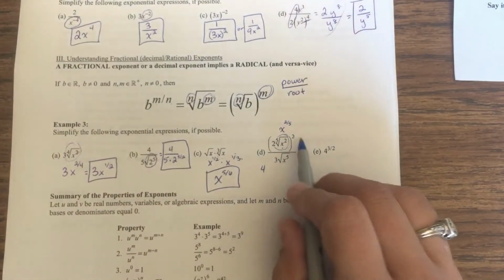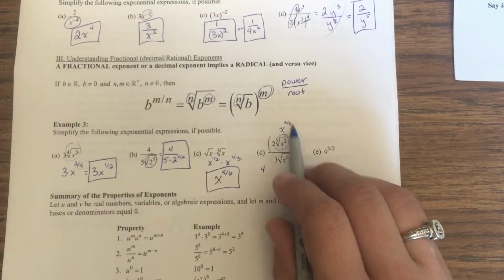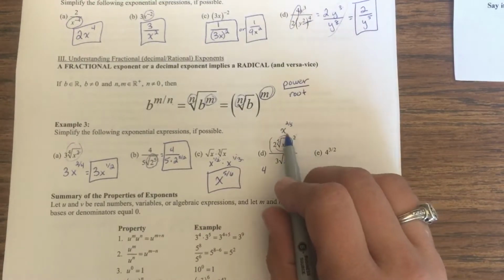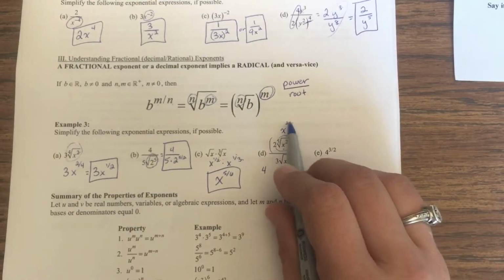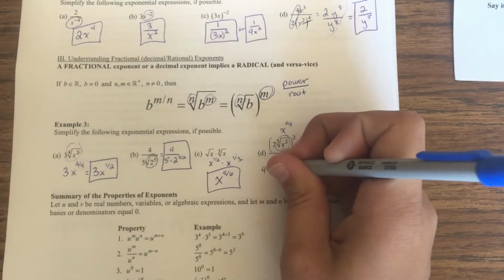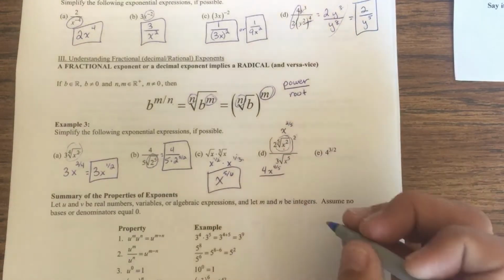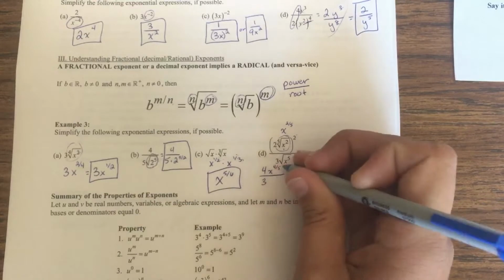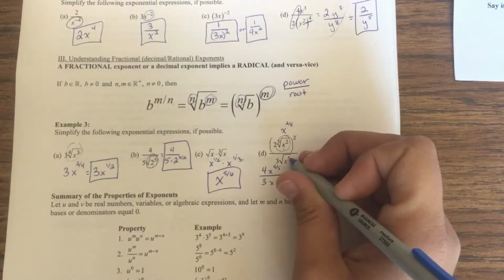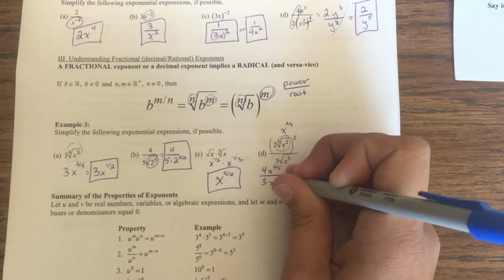Okay? And my rule for raising a power to a power is to multiply the two powers together. So this is x to the 2/5 times 2. So this is x to the 4/5. Okay, and then on the bottom, I have 3x to the 5/2.